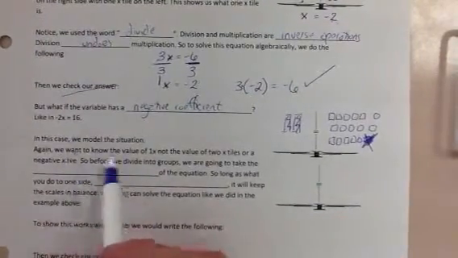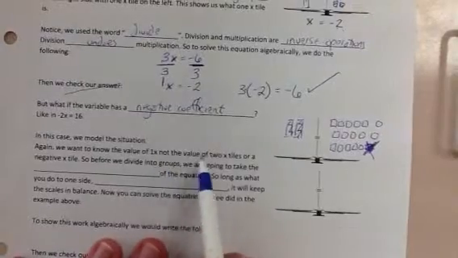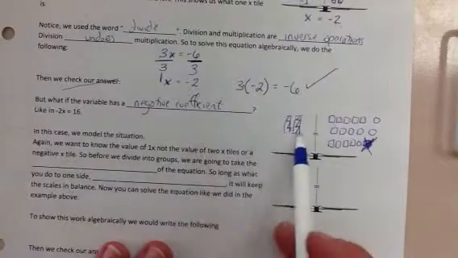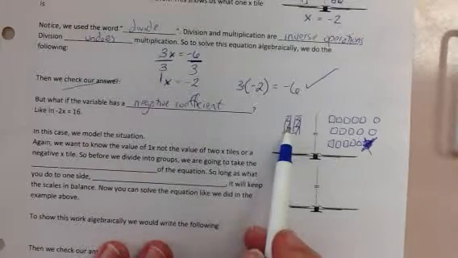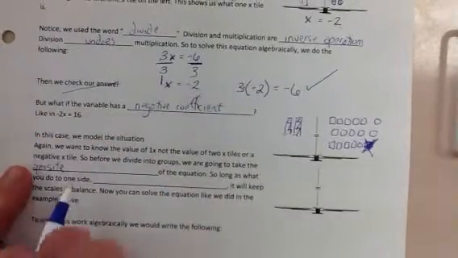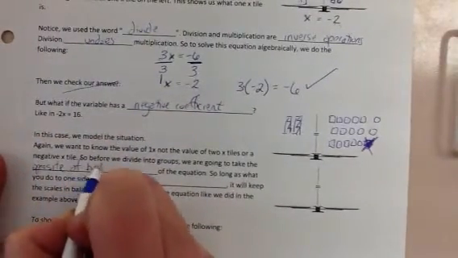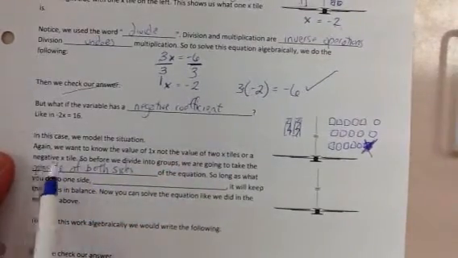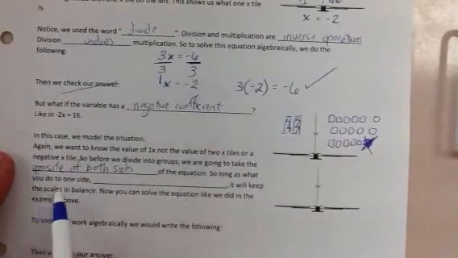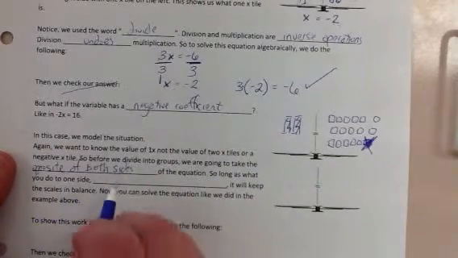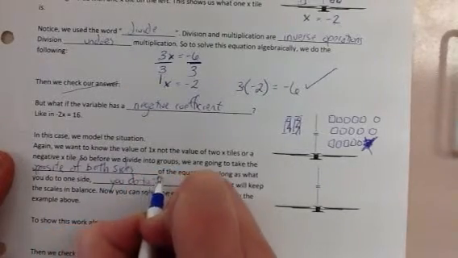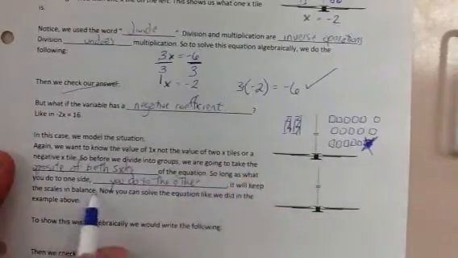So, again, we want to know the value of 1x, not the value of 2x tiles, and not the value of a negative x tile. So before we divide this into groups, we're going to take the opposite of both sides of the equation. So long as what you do to one side, you do to the other, it will keep the scales in balance.